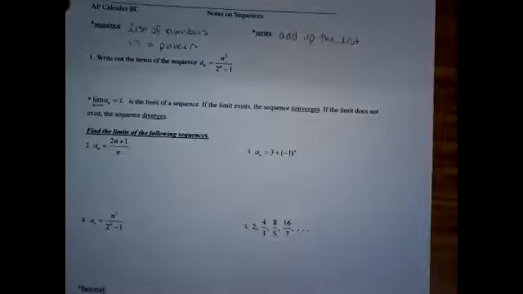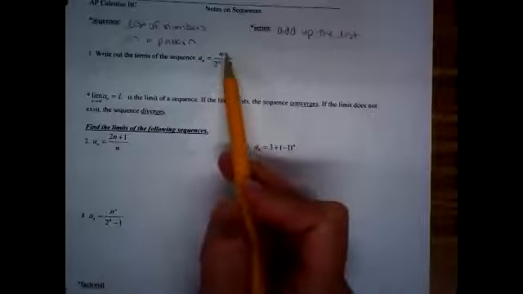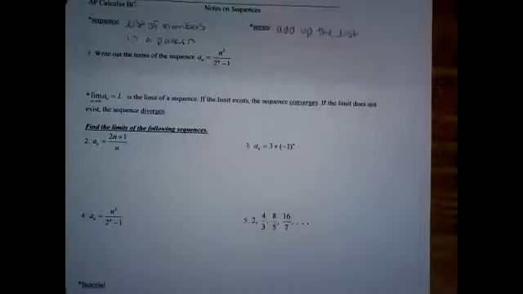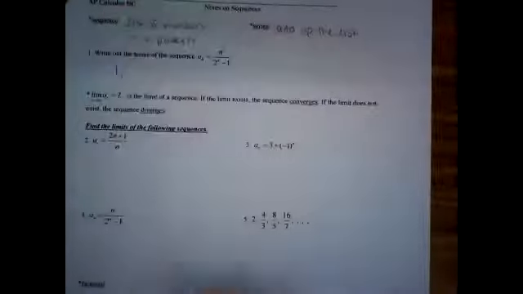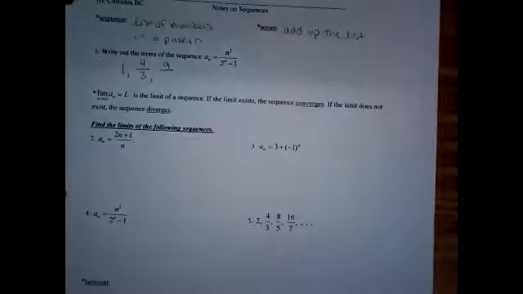Okay. So number 1, write out the terms of the sequence. We're obviously not going to write out to infinity. Let's do like the first 8, okay? To get the first term, you're just going to plug in 1. You all ready? 1 squared, 1. 2 to the first would be 2, minus 1 would be 1. 1 over 1, 1. All right, now let's plug in 2. 2 squared, 4. In the denominator, you'd have 2 squared minus 1 would be 3. Now let's plug in 3. 3 squared, 9. 2 to the third would be 8 minus 1, 7.